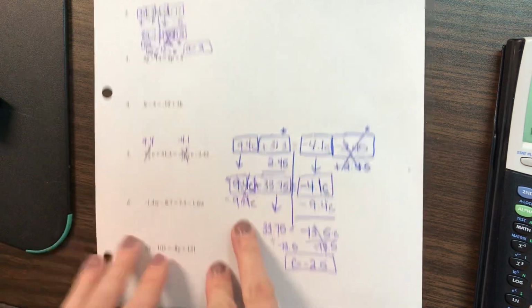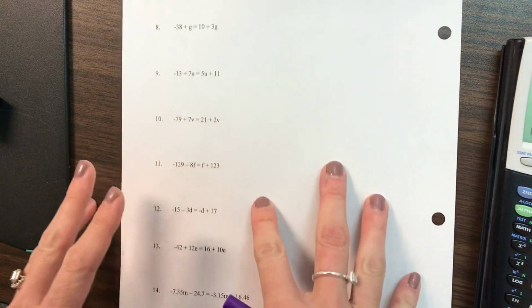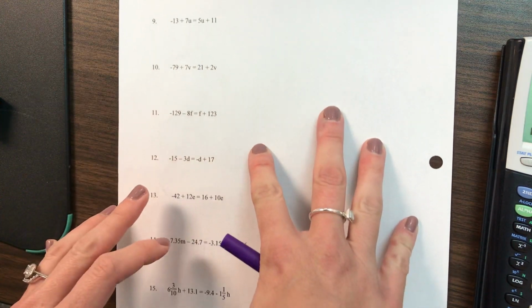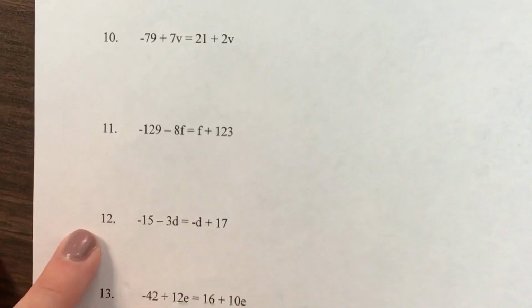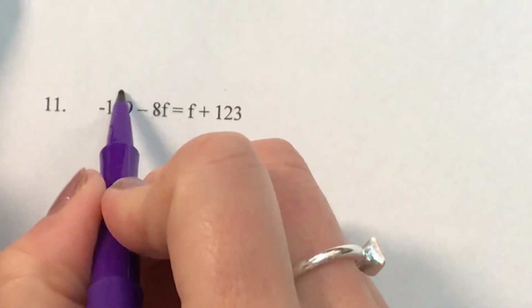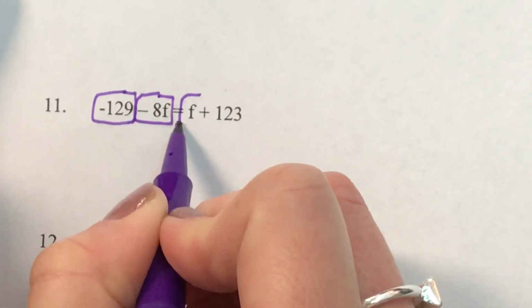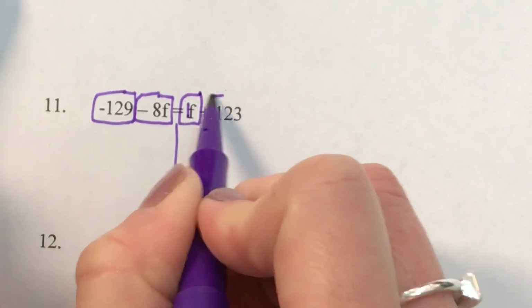So I've done 2, I've done 5. Let's flip over to the back. I'm gonna do one more. Let's do 11. Okay, same thing. I've got negative 129 minus 8F. Remember, if it's just a letter, there's an actual 1 in front of it.